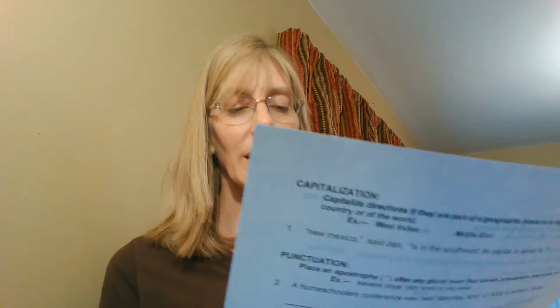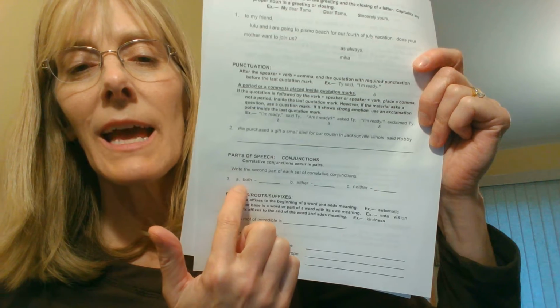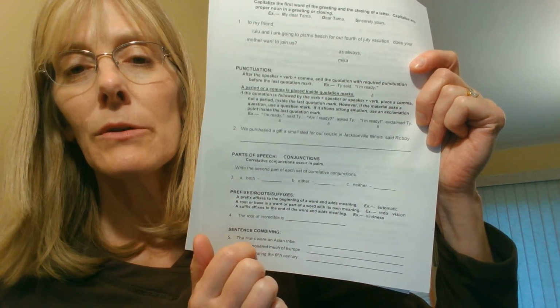All right, next we have conjunctions. Correlative conjunctions occur in pairs. For example, neither the groom nor the best man was at the altar. Circle the correlative conjunctions. If you can't remember what the correlative conjunctions are, please look at page 22. And you'll see that on page 22, they had you fill out the second part of the pair.